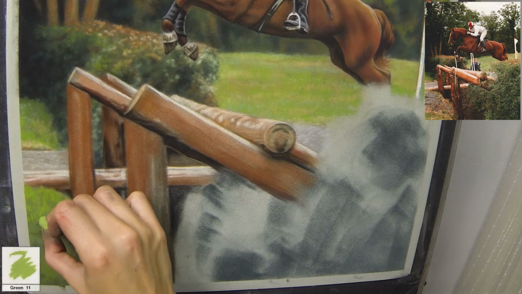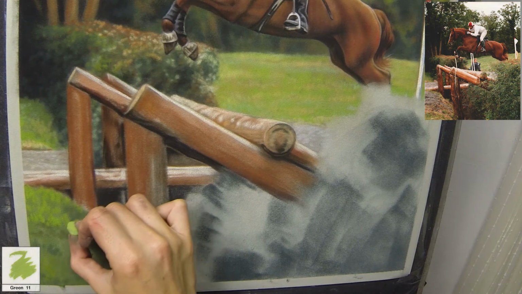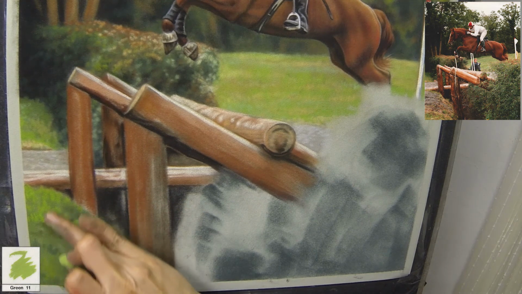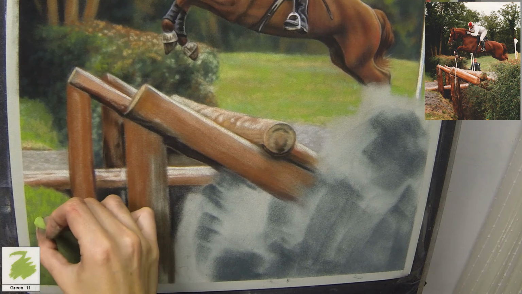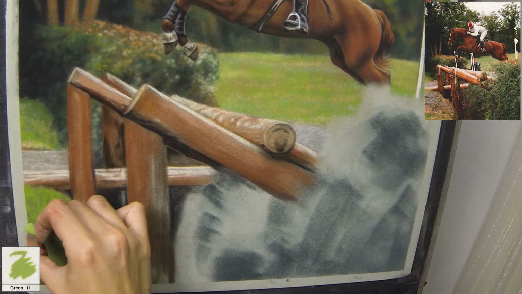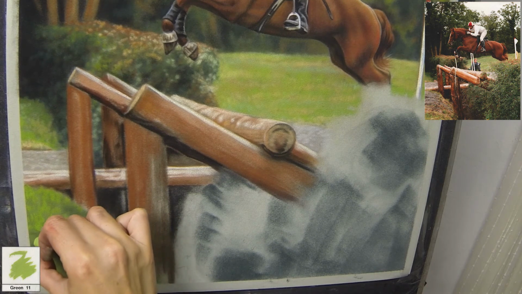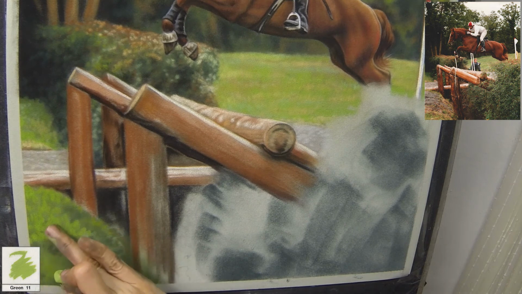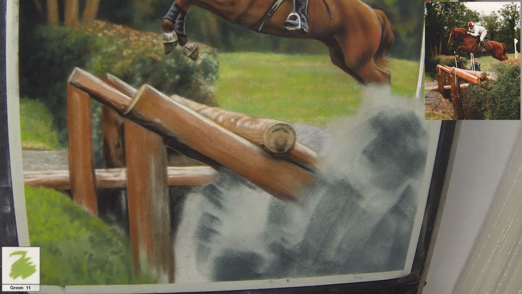So at this stage I'm using that lighter green, just marking in some texture. You can see that the marks I'm using are slightly bigger here than in the grass in the background. But with the first couple of layers, I'm never too fussy. But even at that, it already starts to take the form of some grass.